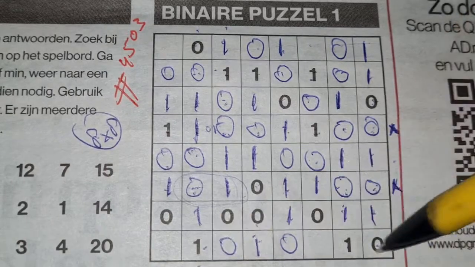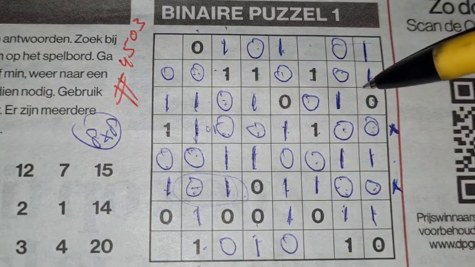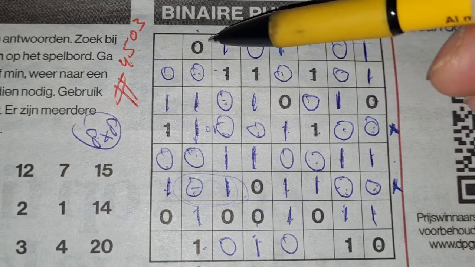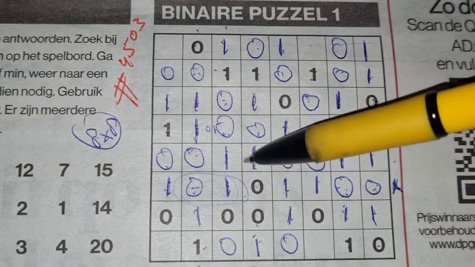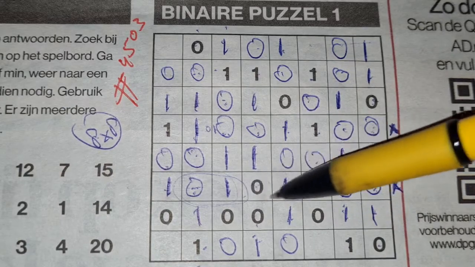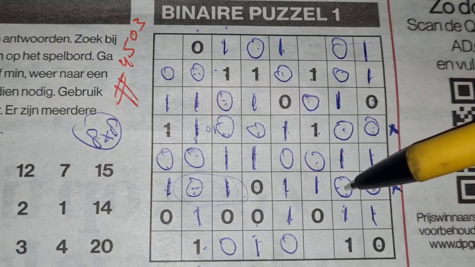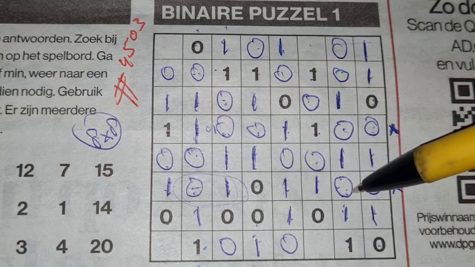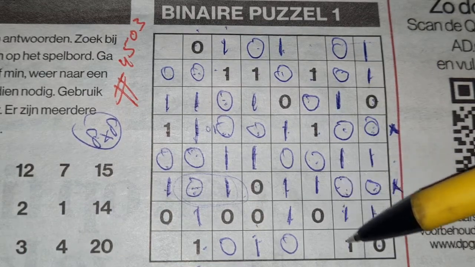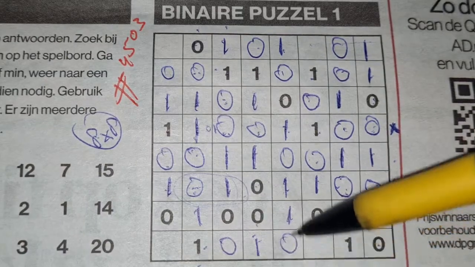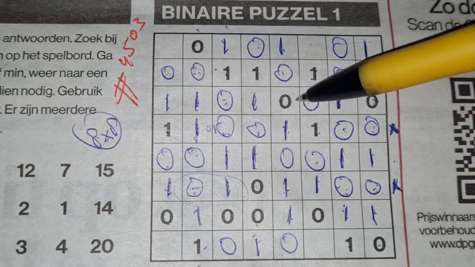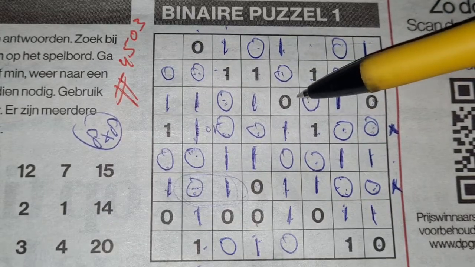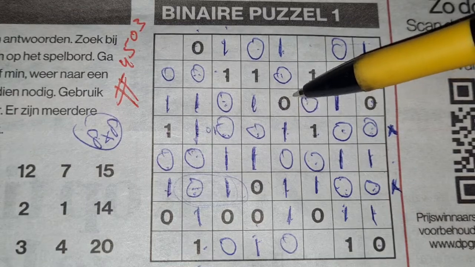So we need to compare the rows then. 01, 01. 01, 01. Or 10, 10. We have a 10, 10 here, 10, 10.